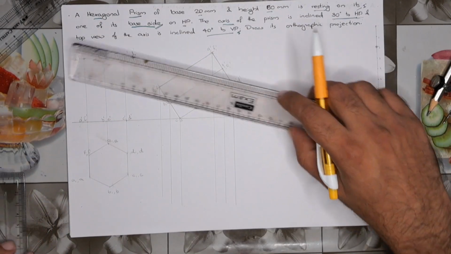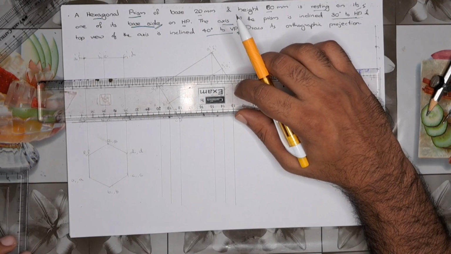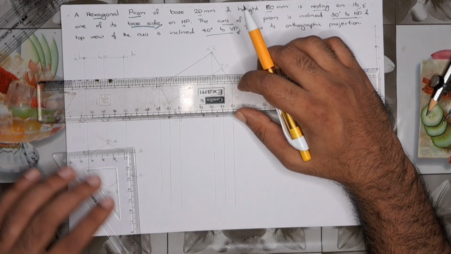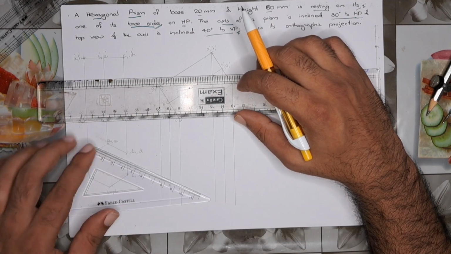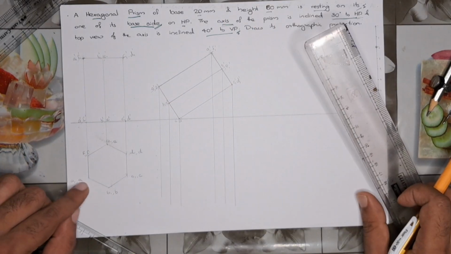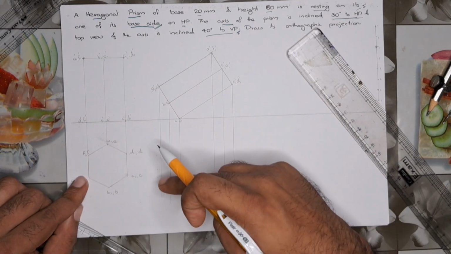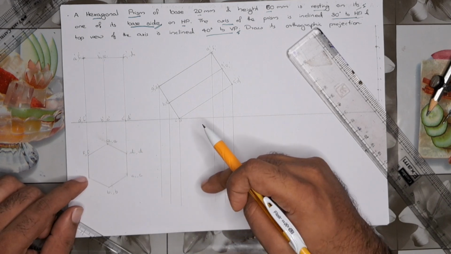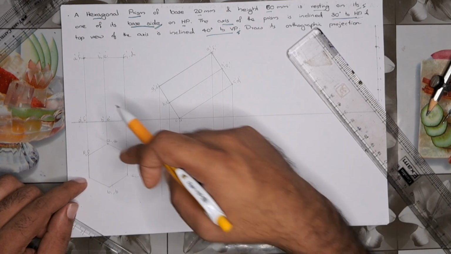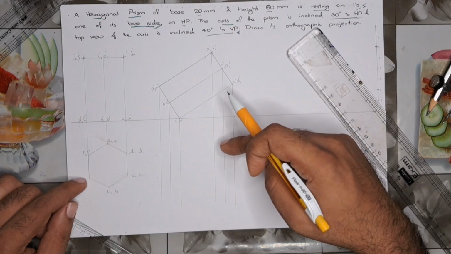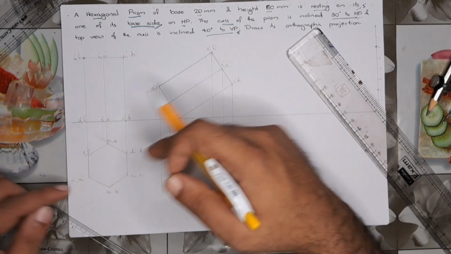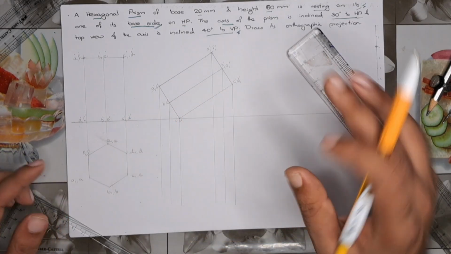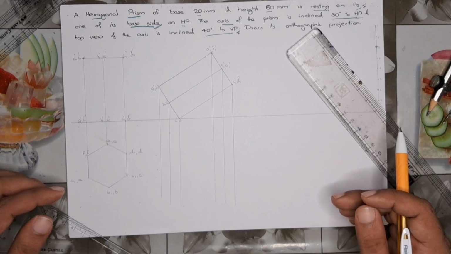Then we have to draw the parallel lines to the XY from the points here. So A1 line to A1, B1 line to B1, C1 line to C1, D1 line to D1, E1 line to E1, F1 line to F1. Similarly, A to A, B to B, C to C. Everything we have to match it clearly.